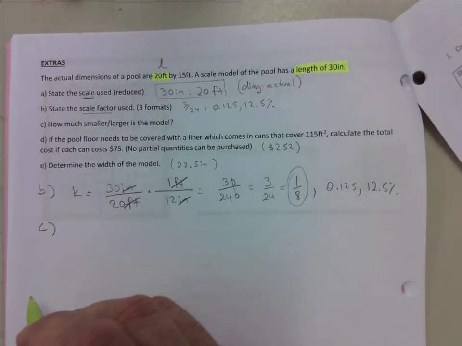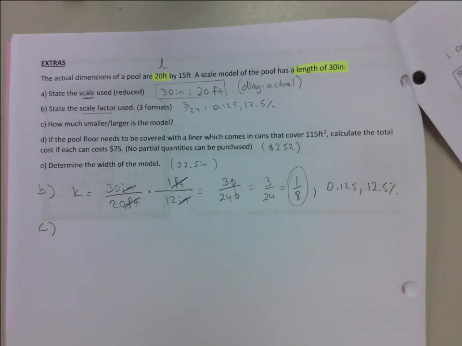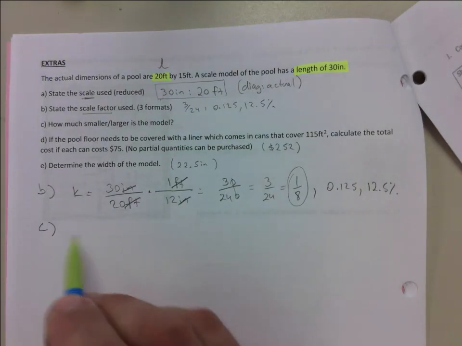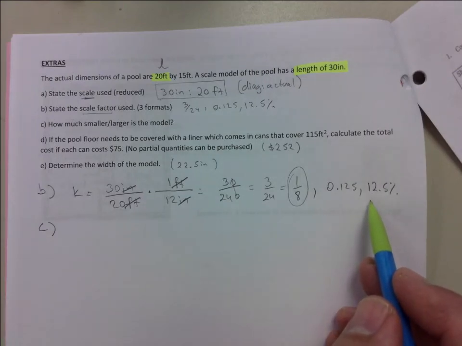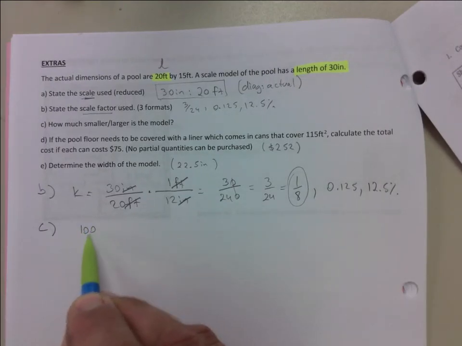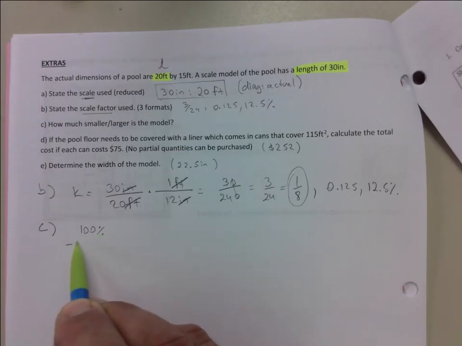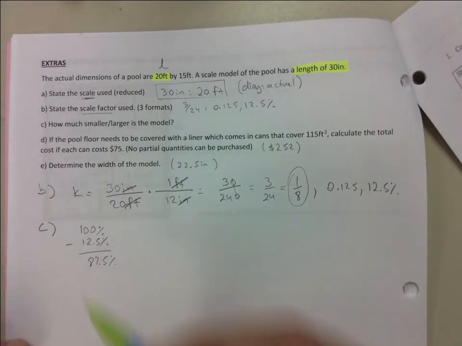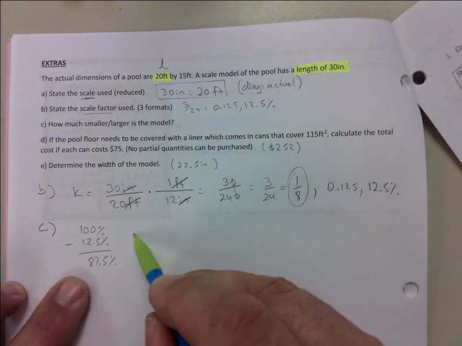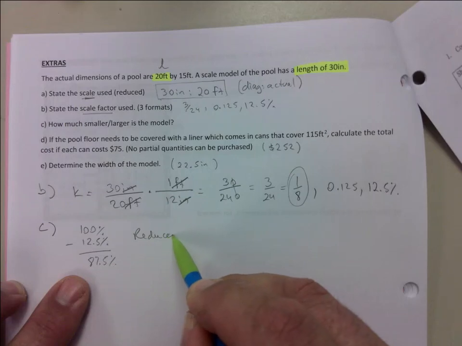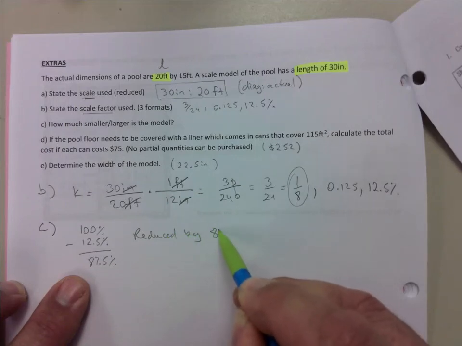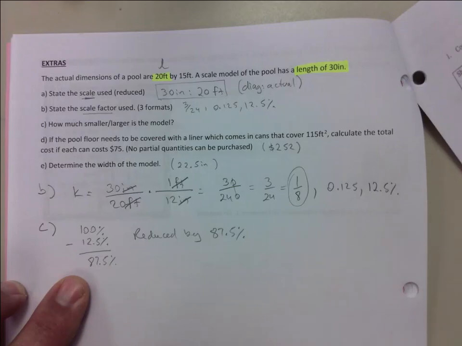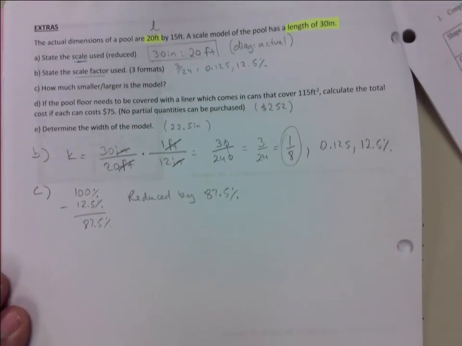C, how much larger or smaller is the model? And remember, 100% is like our baseline. So I'm going to go 100% minus 12.5%, and I'm left with 87.5%, which is the change that happened to get me from 100 to there. So reduced by 87.5%. That's what I would want to see there.